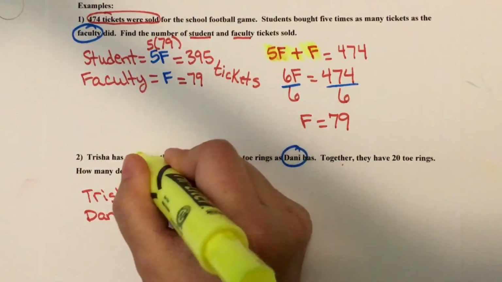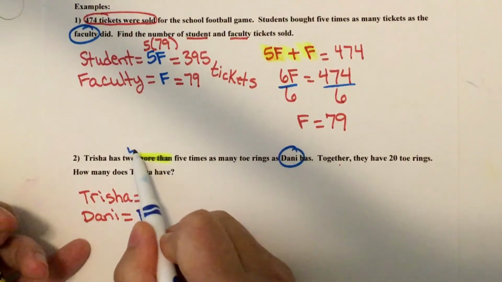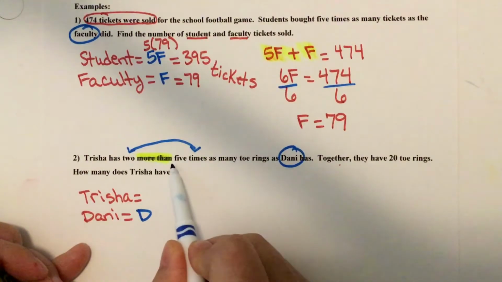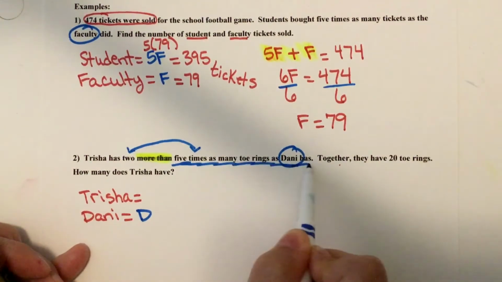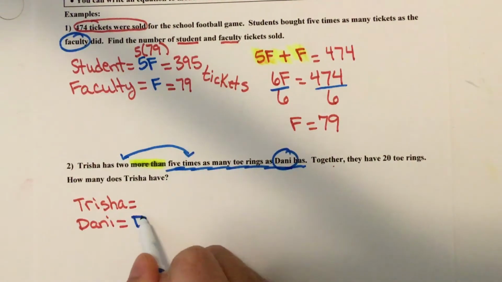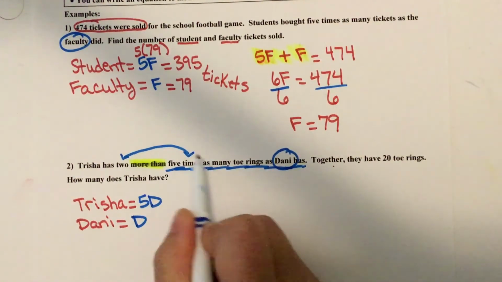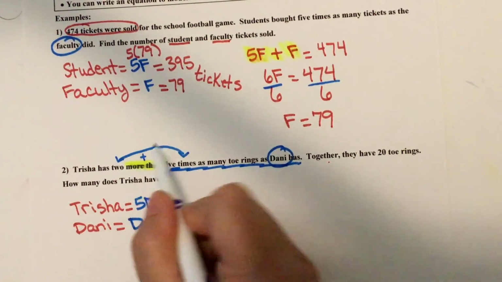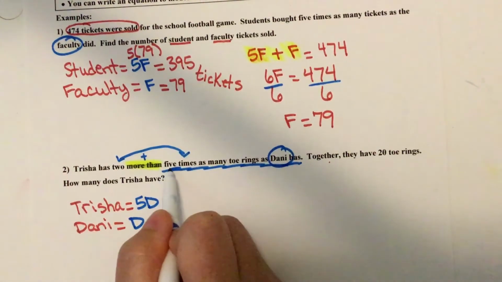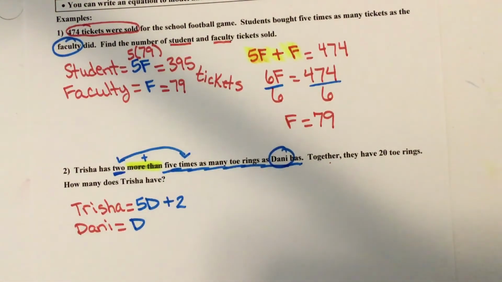Yep, more than. When you see those switch words, remember you start in the back of the sentence. So 5 times as many toe rings as Danny. How do you think you'd write 5 times as many toe rings as Danny? 5D. Now work backwards. More than, that's your switch word, and more than means plus. Work backwards, and you see the 2. And now we have it.